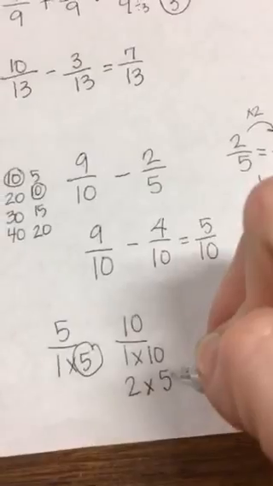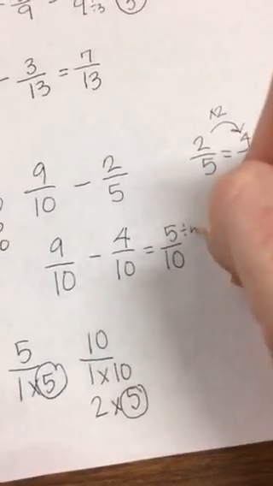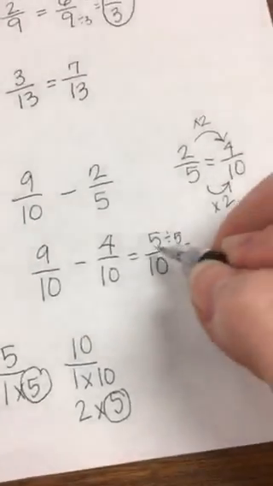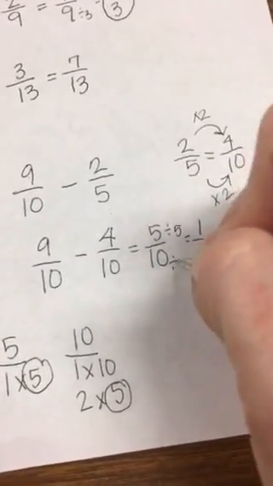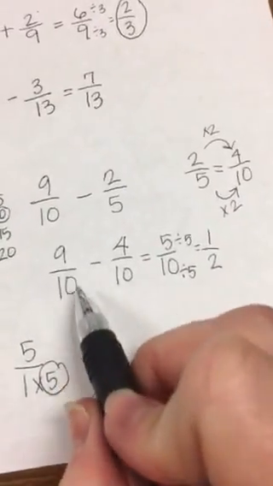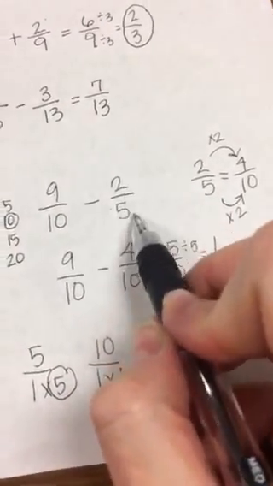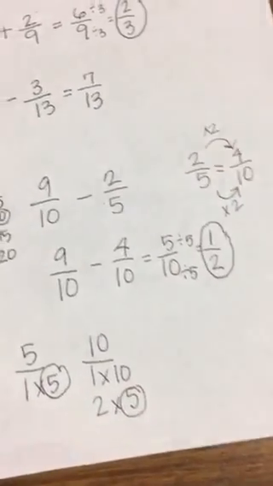It's a 5, which means I can simplify both of these numbers by 5. So 5 divided by 5 is 1. 10 divided by 5 is 2. So 9/10 minus 2/5 gives me an answer of 1/2.